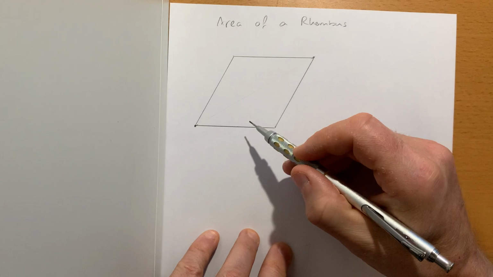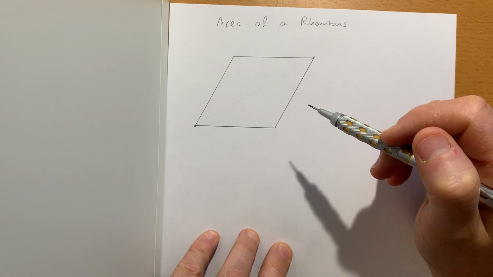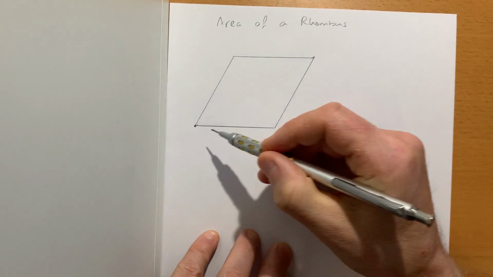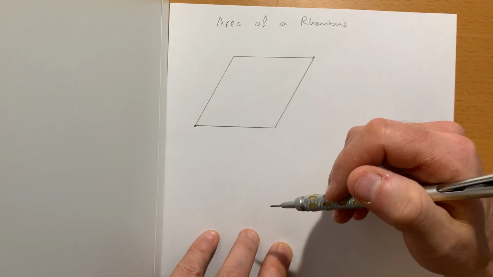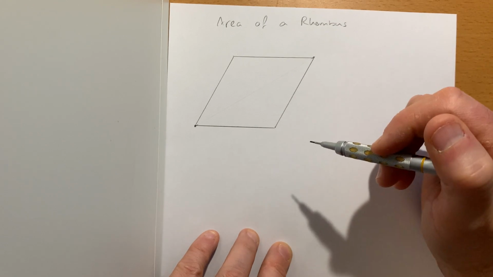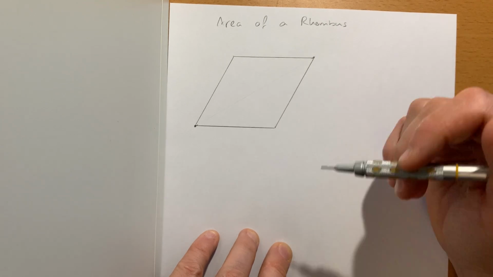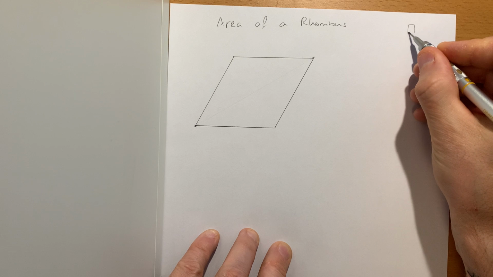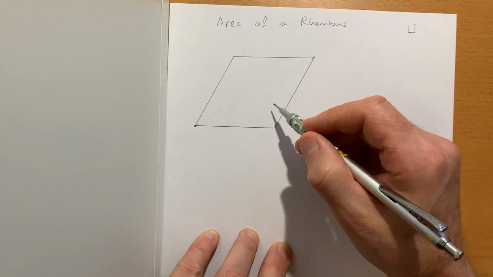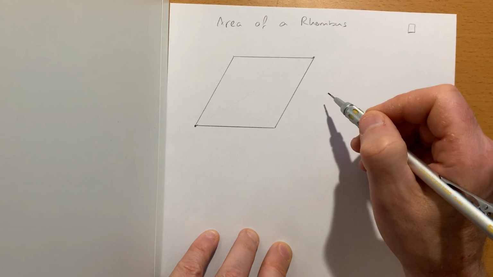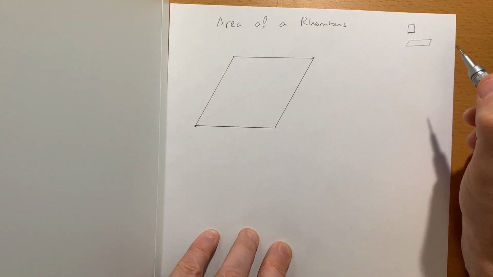Well, this rhombus can also be looked at as a parallelogram, because this side is parallel to this and these two sides are parallel too. So it's a very special parallelogram. It's in fact the one parallelogram where all the sides are of equal length, okay? Like a square is also a parallelogram, but not every parallelogram is a square. A rhombus is also a parallelogram, but not every parallelogram, for example, something like this, is a rhombus, okay?